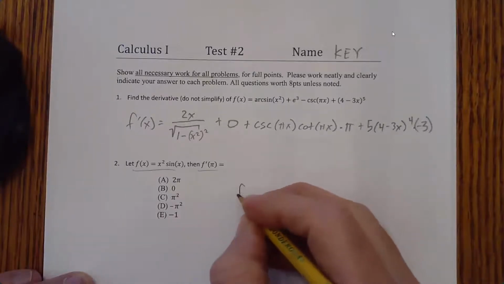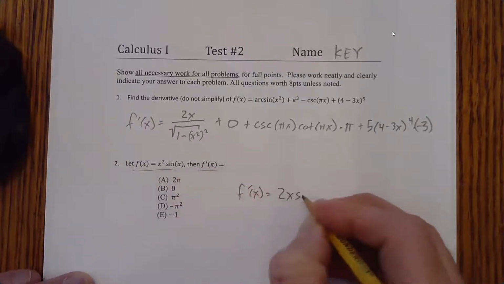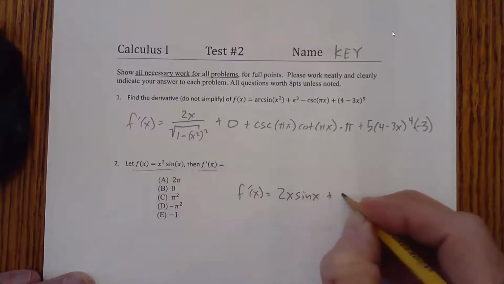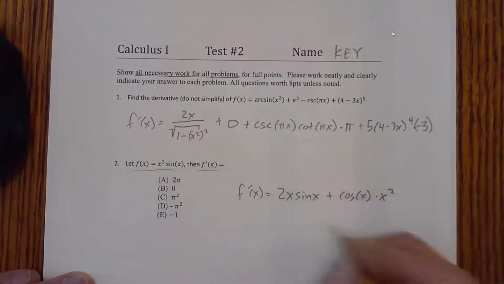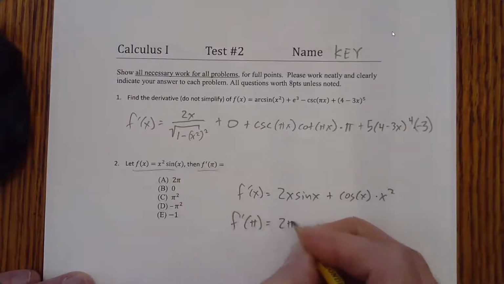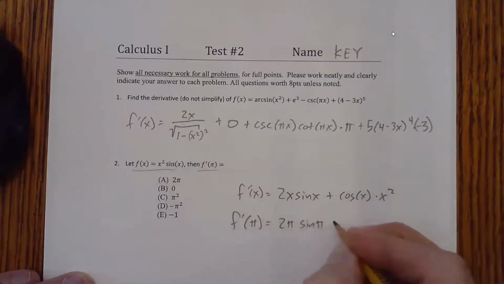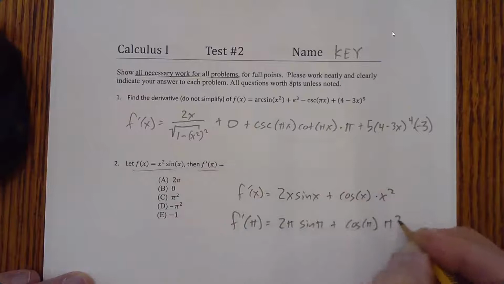So I need to find the derivative. This is a product, so derivative of the first times the second plus the derivative of the second times the first. And I evaluate that derivative at pi, which is 2 pi sine of pi plus cosine of pi times pi squared.